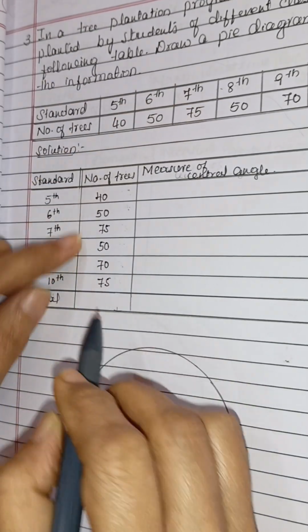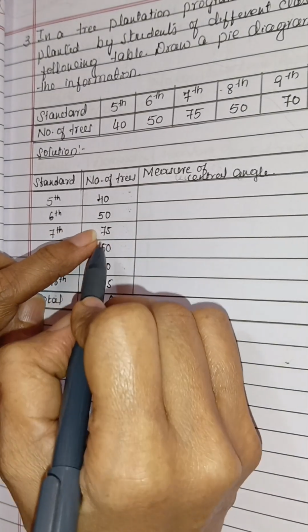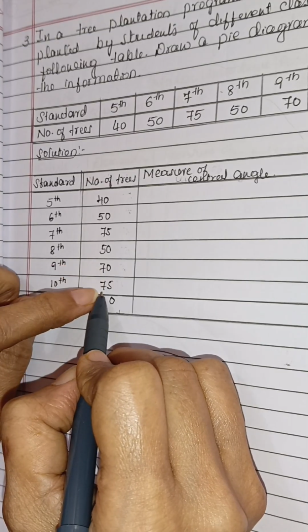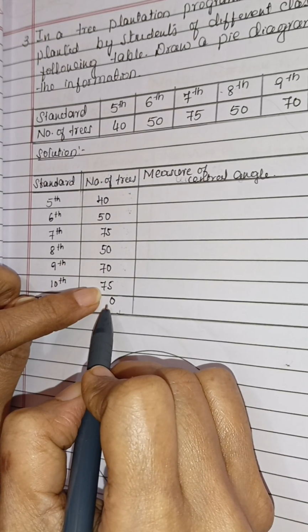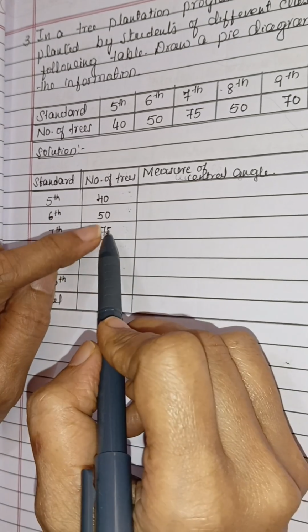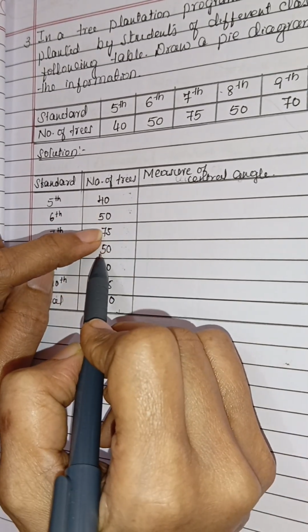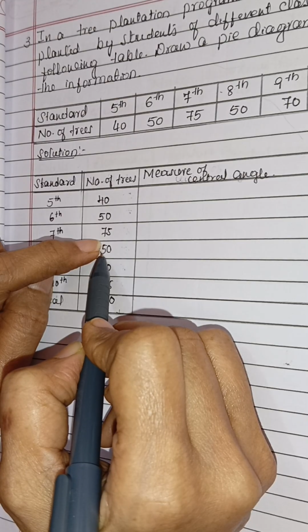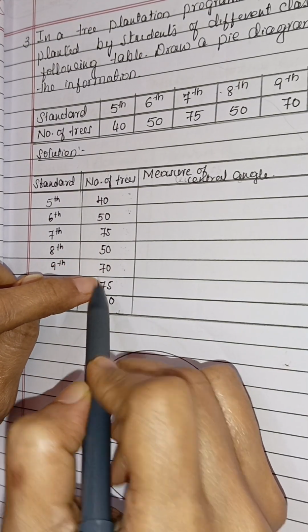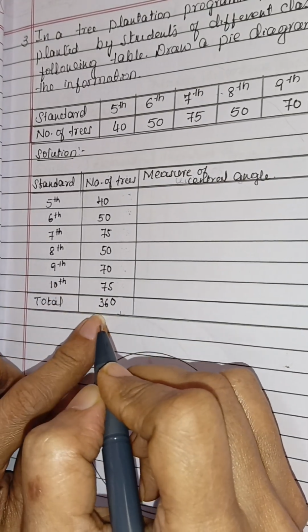We have to take the total of this. 5, 5, 10. Okay, one carry, 10, 17, 22, 29, 30, 36. Total is 360.